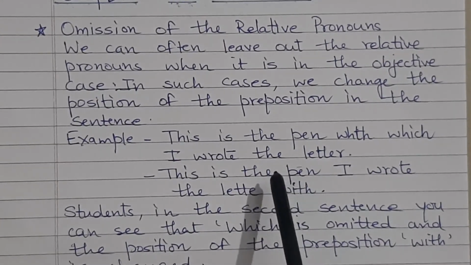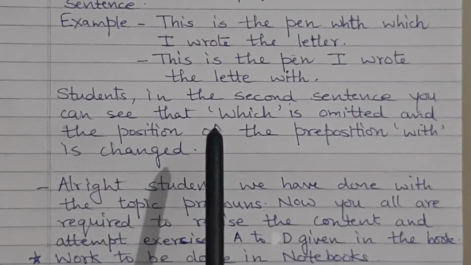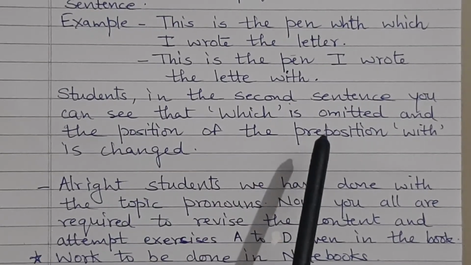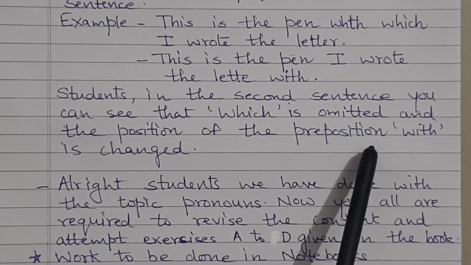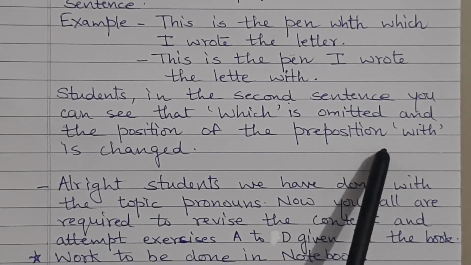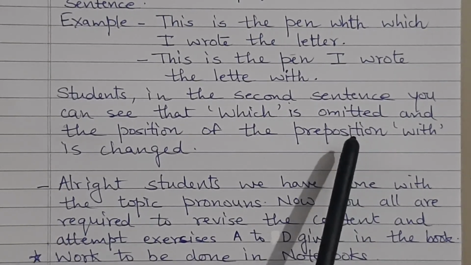So students, we have done with pronouns, and I hope that after revising the content, you will be able to do your book exercises easily.